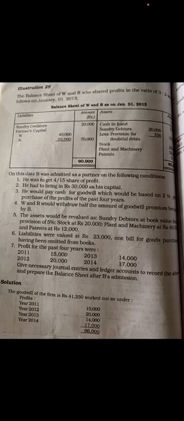On this day, B was admitted as a partner on the following conditions. So who is the new partner? It is B. What is the first adjustment? He was to get 4/15th share of profit. So B will be getting 4/15th share of profit, and he has to bring rupees 30,000 as his capital.